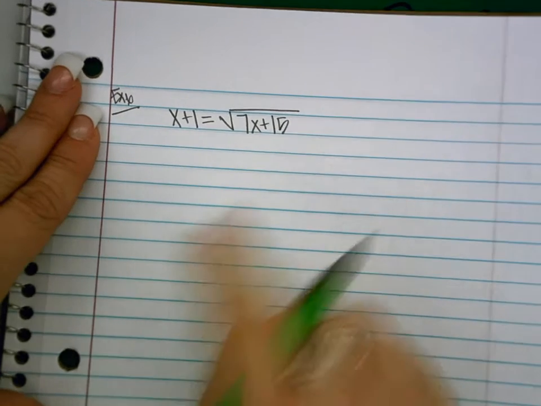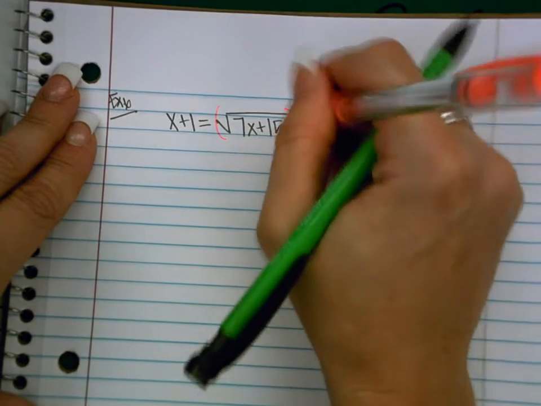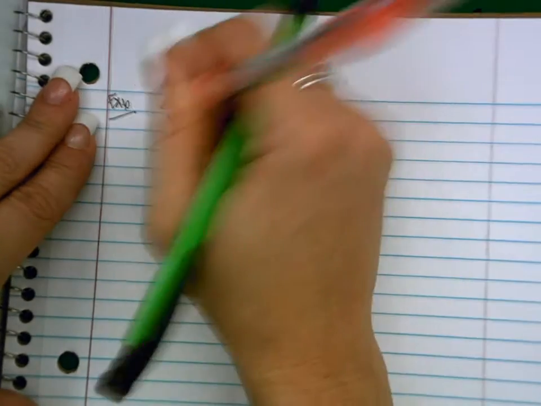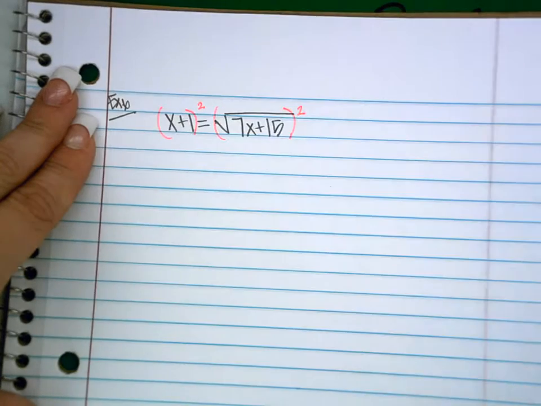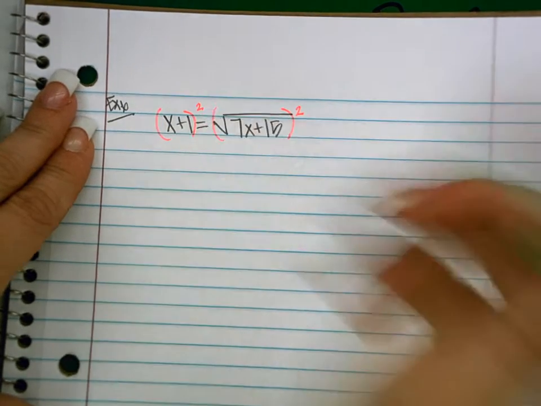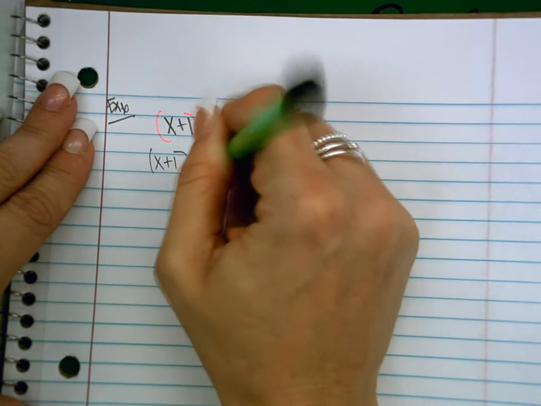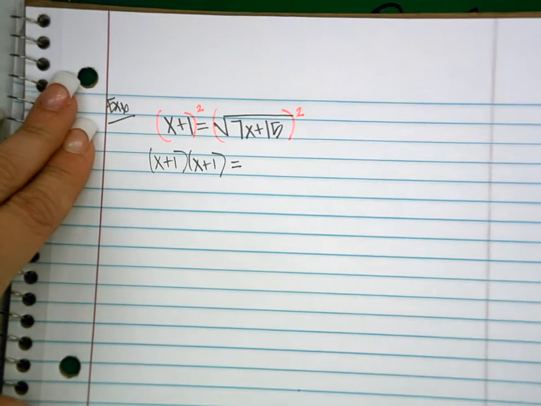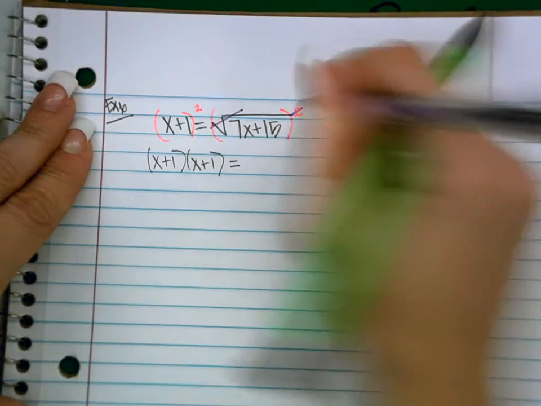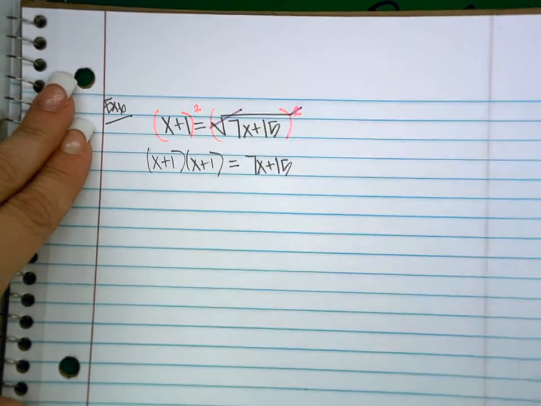So the first thing you actually have to do is get rid of the radical. To get rid of the radical, you're going to square it. But if you square one side, you have to square the other side as well. So remember, anytime you have a binomial squared, you actually have to write it out twice. So x plus 1 times x plus 1 equals, the radical cancels out the square, so we got 7x plus 15. This is a lot like what we did in unit 4.